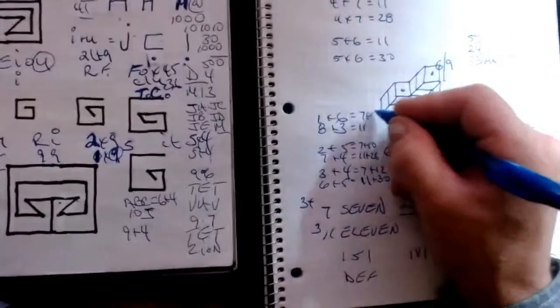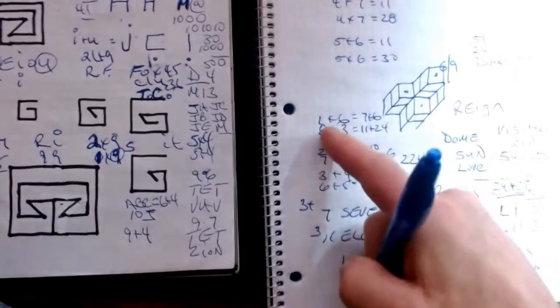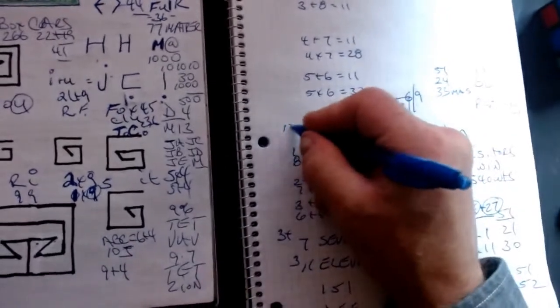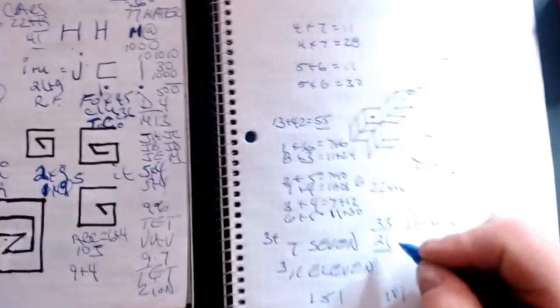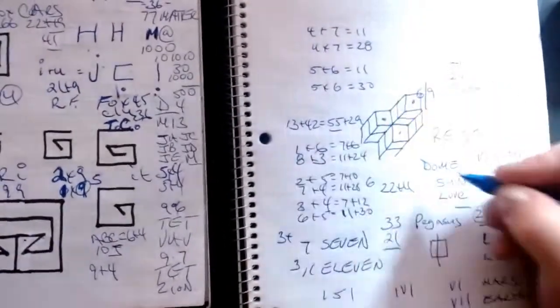So this one would be, and also this one here, right, would be a representation of both Earth and Mars. 1 times 6, 1 plus 6. And the total is 13 and 42, and it's multiplying, giving us our freedom 55. If you minus it, it gives you 29. It becomes the IT system of birth.